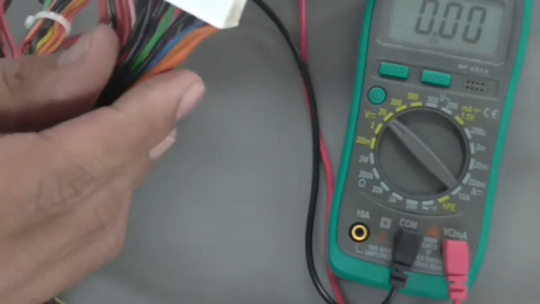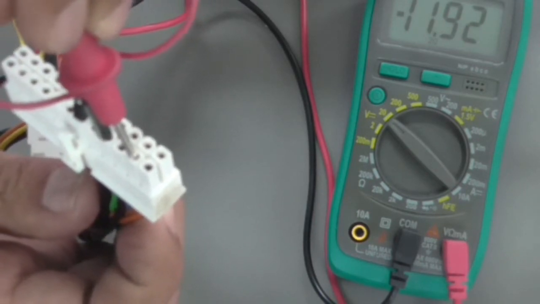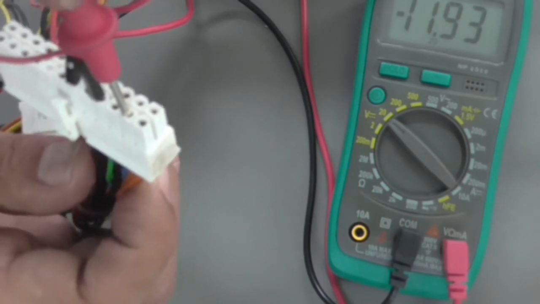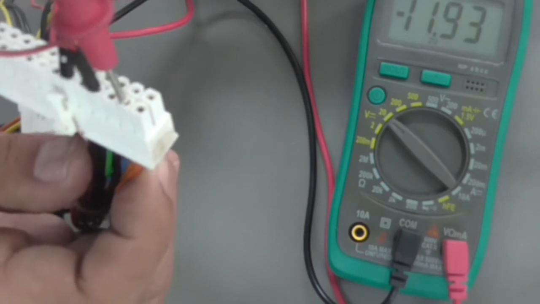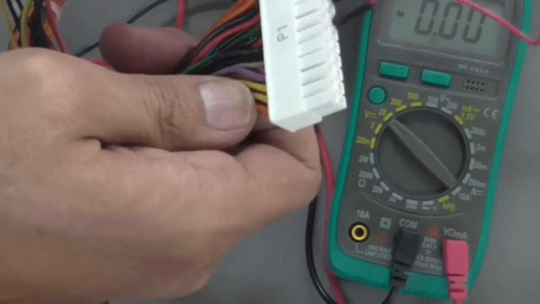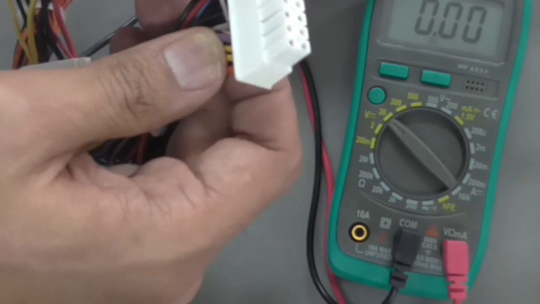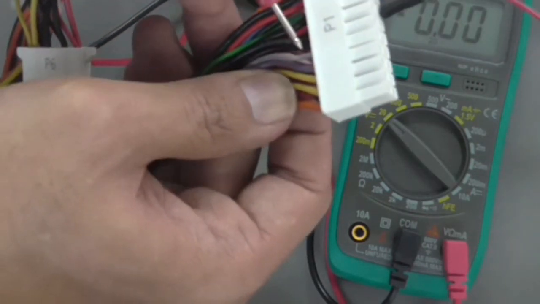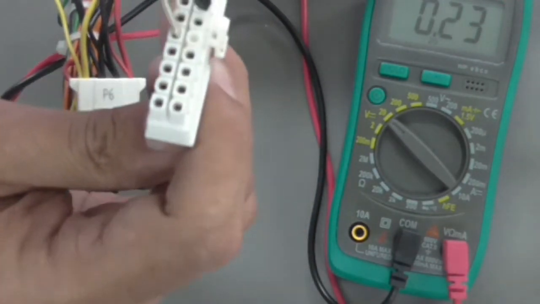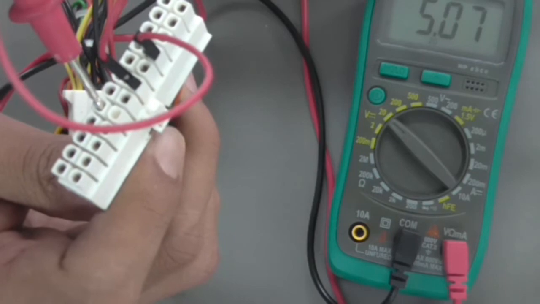Okay, blue. So let's try blue. Okay, so look at that one. In your multi-tester, you are seeing negative 11.9. So this is the negative value of the 12 volts. Okay, so blue is negative 12. What else do we have? We have here a gray color. Okay, so gray color is on the pin part, 1, 2, 3, 4, 5. Okay, so gray color is also 5 volts.